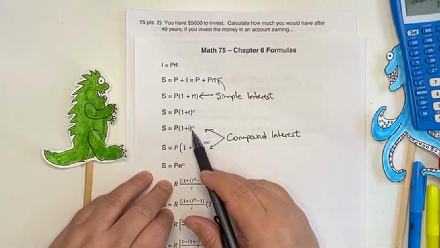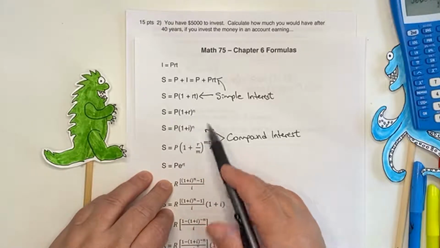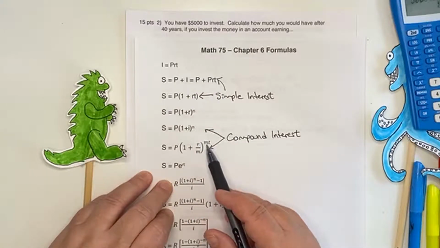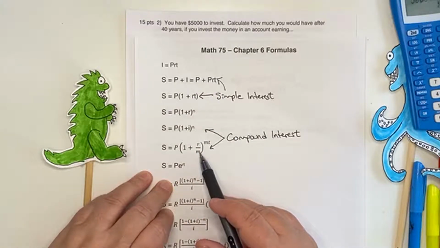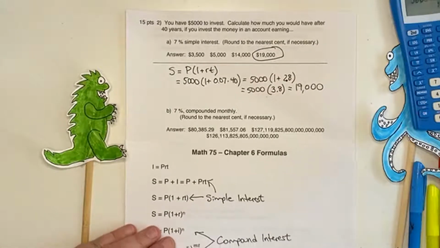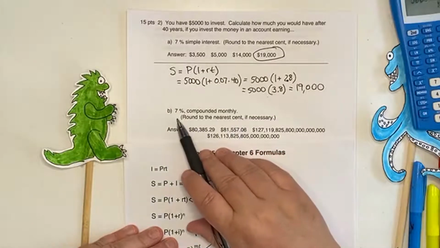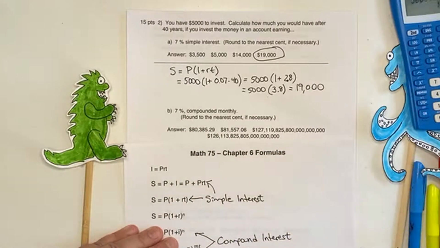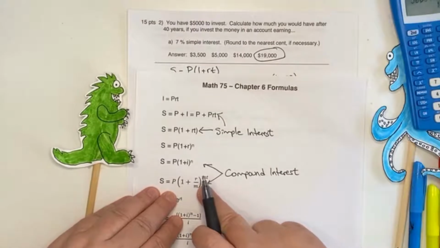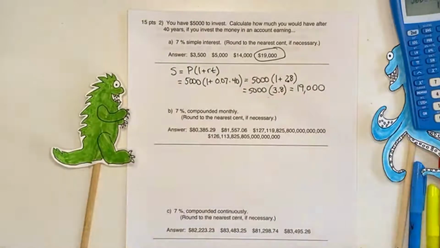In this case, when it's compound interest, you do have an exponent. Now, simple interest does not have an exponent. Compound interest has an exponent, and this one I think is easiest to see. You're dividing by, in this case, it's going to be kind of brutal and ugly. It's compounded monthly, but 7%. So you take 7%, divide into 12 months, and see how much interest you earn per month. Okay, so it's going to be this formula that I'm going to use.